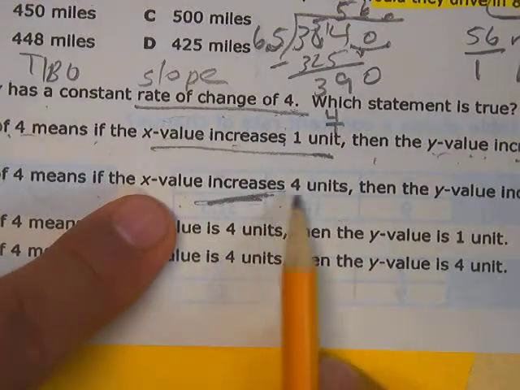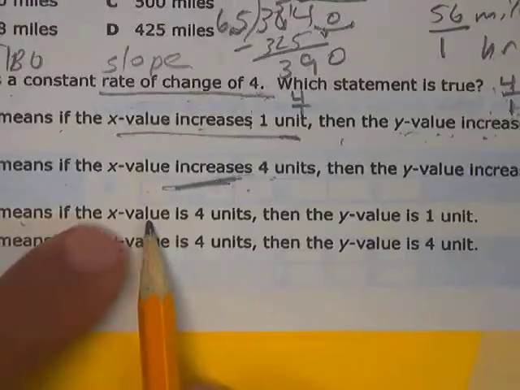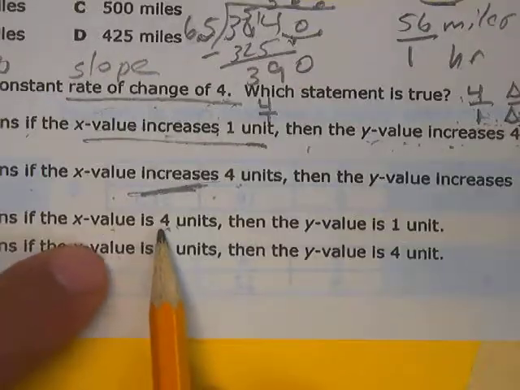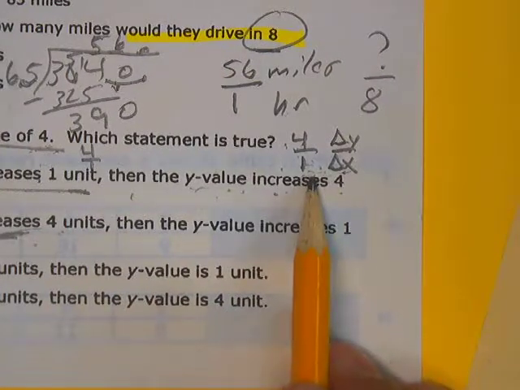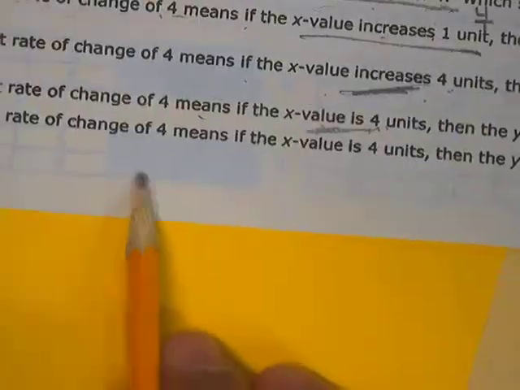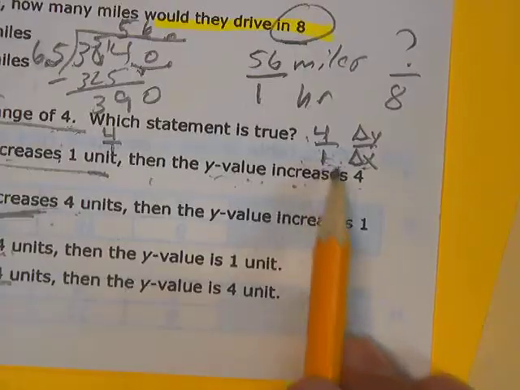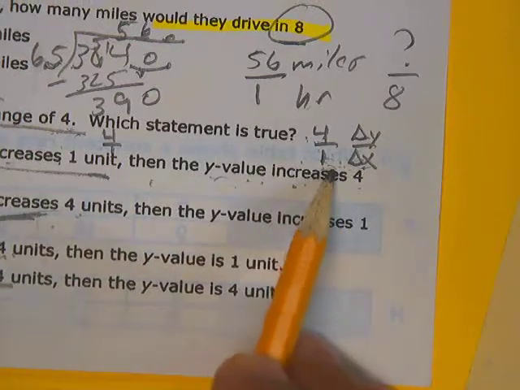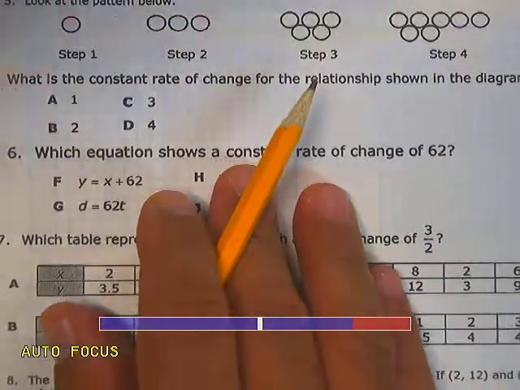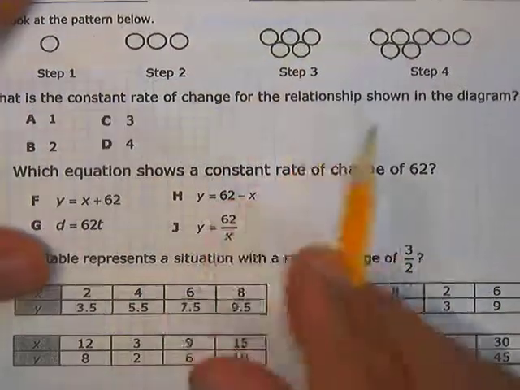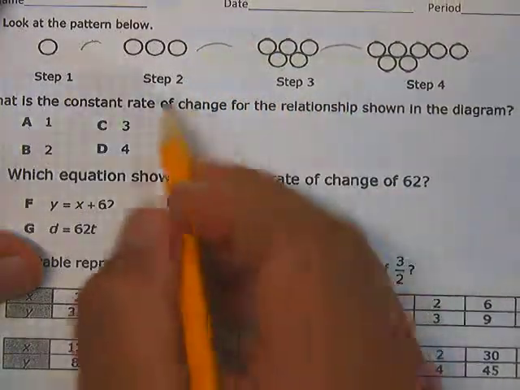Now the reason it's not G, let's check. A constant rate of 4 means the x value increases by 4. You see this contradicts our rate of change. X is going up by 1, and they're saying x is increasing by 4. That's why that's wrong. H, if the x value is 4, again, the x value is not 4, because we said the x value is 1. And then the next one, x value is 4, again, look, it contradicts our rate of change, it has to be 1. And so that's why the answer was F.